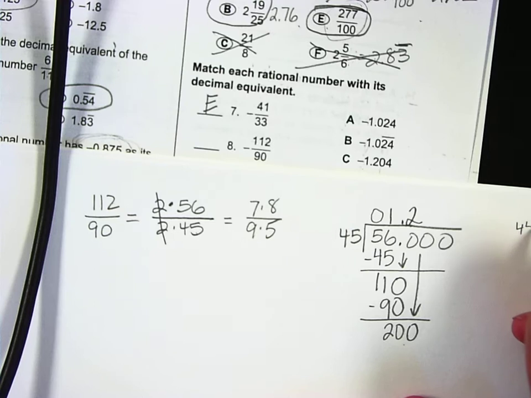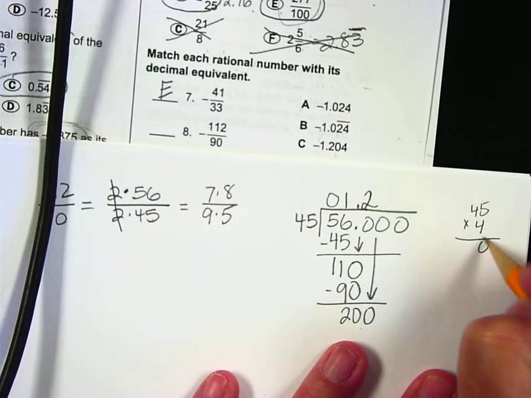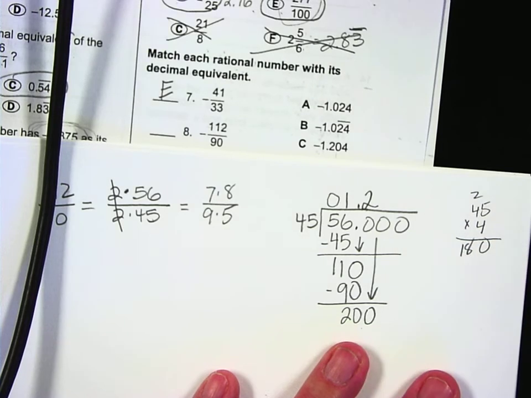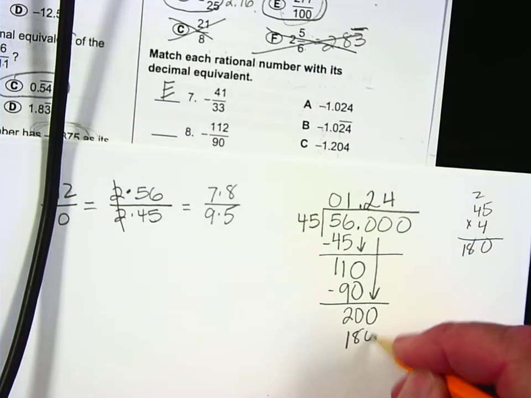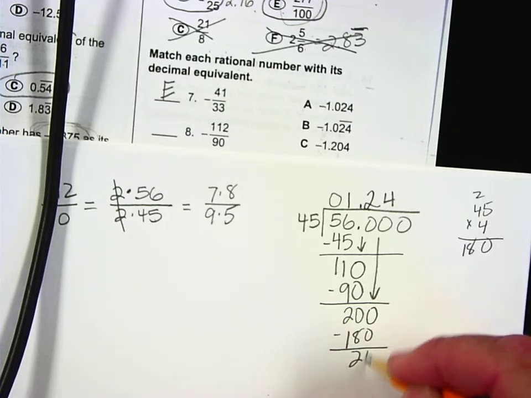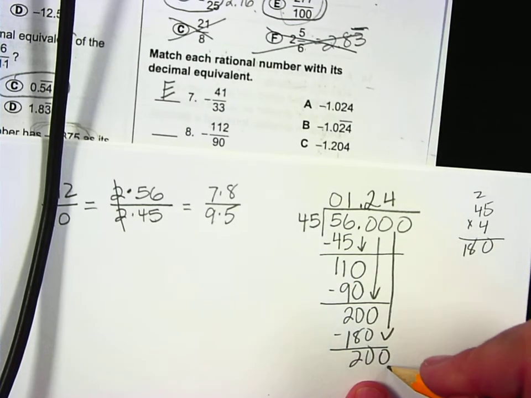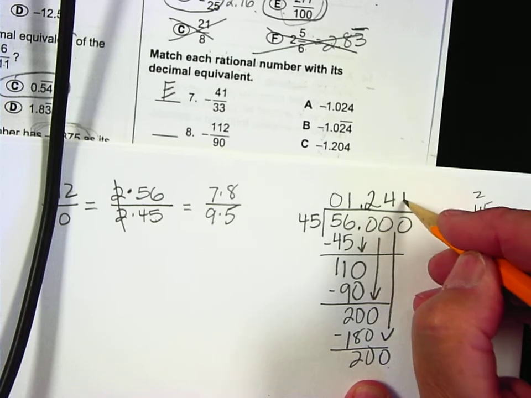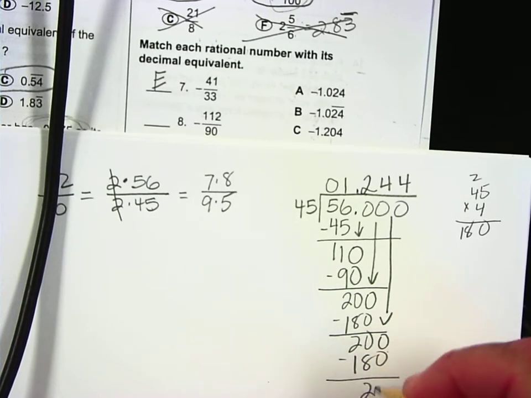Let's see, 45 times 4 is 180. Yeah, that works. Subtract, we get 20. Bring down a 0. How many 45s in 200? 4. Oh, it looks like it's repeating, doesn't it?